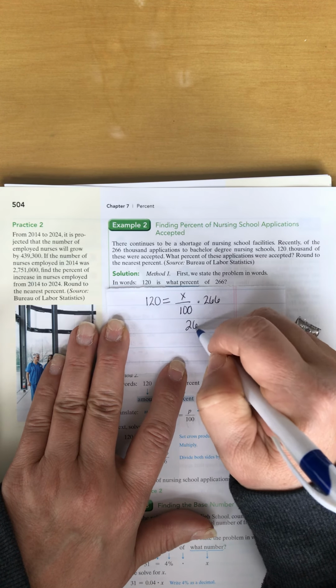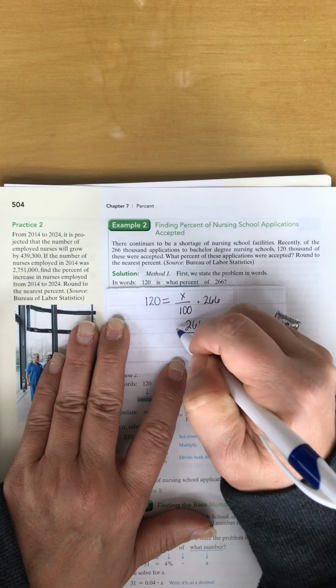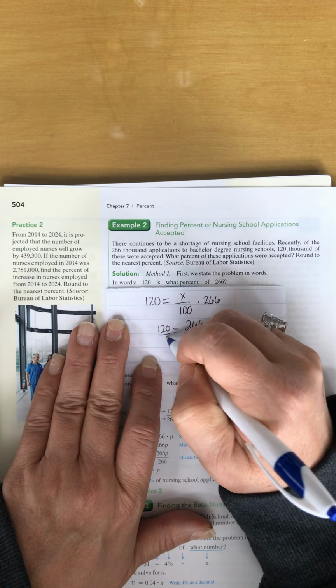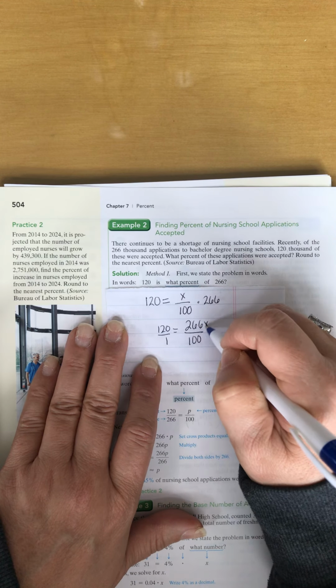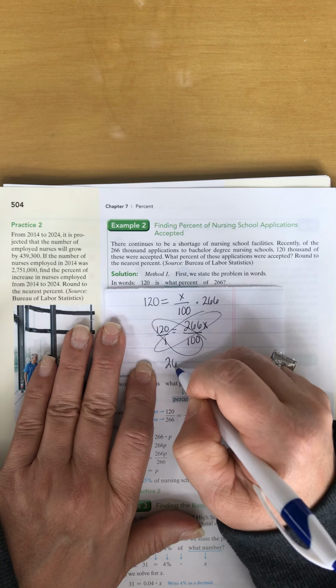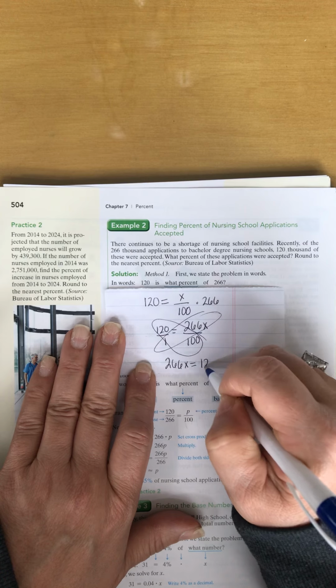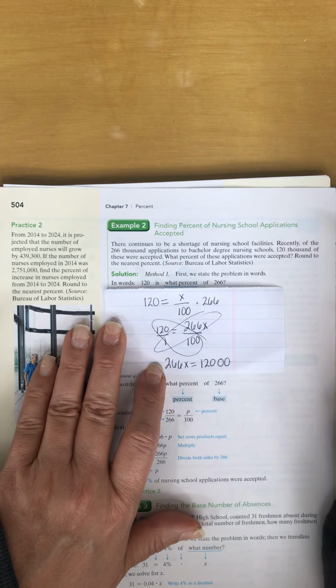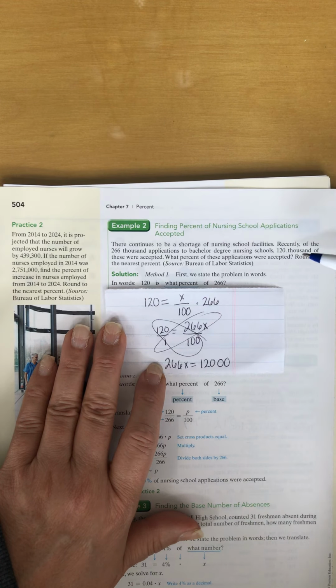So this is X over 100 times 266 equals 120. If you cross multiply, you get 266x equals 120 with 2 zeros. Now, because both of these are in the thousands, you don't have to add the zeros.